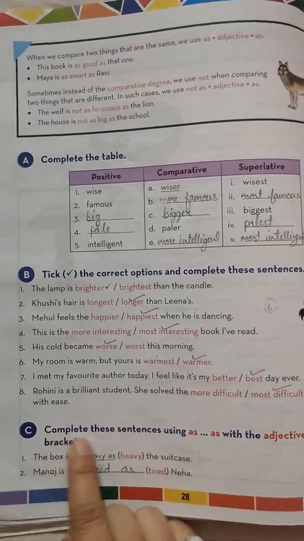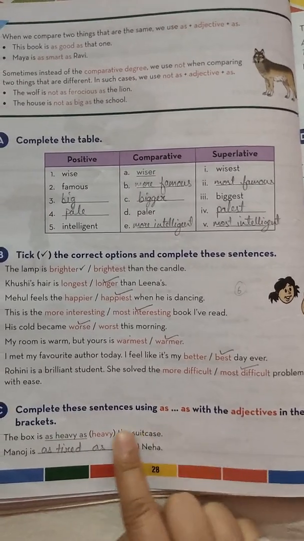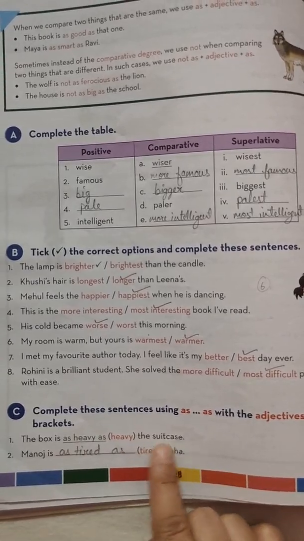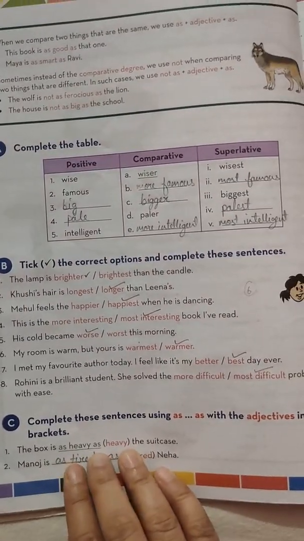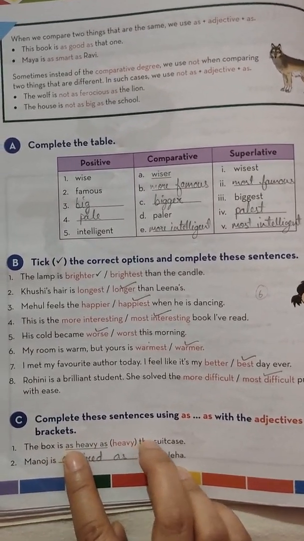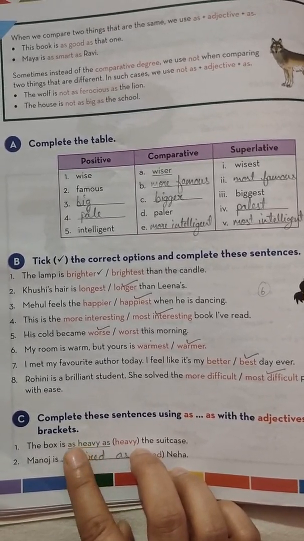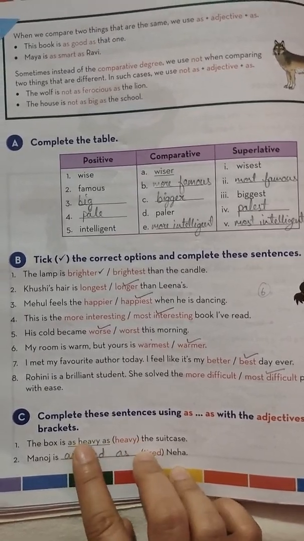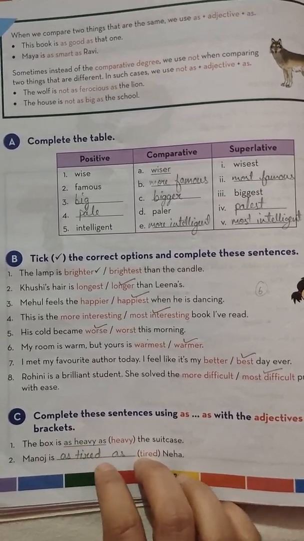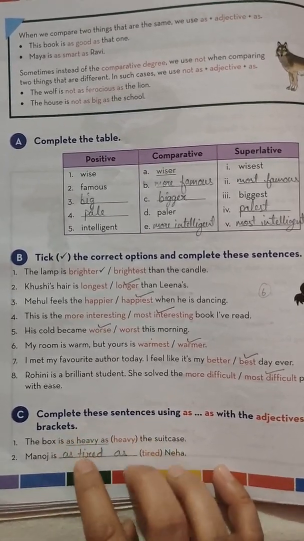Exercise C. Complete these sentences using as with the adjectives in the brackets. The box is as heavy as the suitcase. Now here the comparison is made between the box and the suitcase, but it is being said that both of them are equally heavy. So to show that both of them are equally heavy, we are using as and using the adjective in between to show that equality between the weight of both the things.